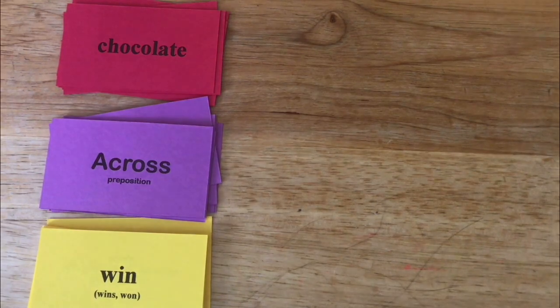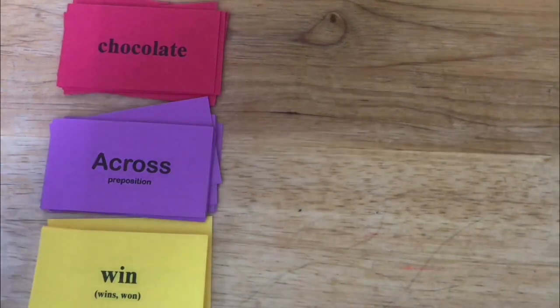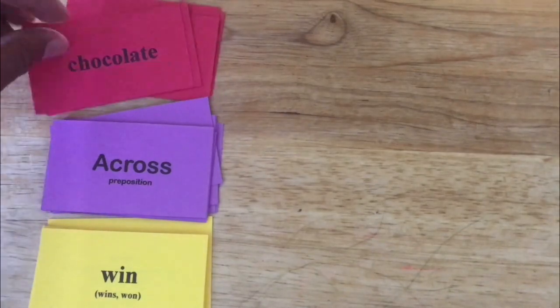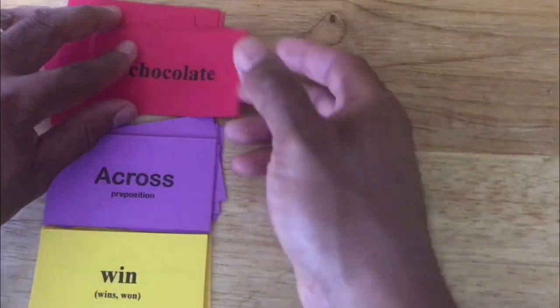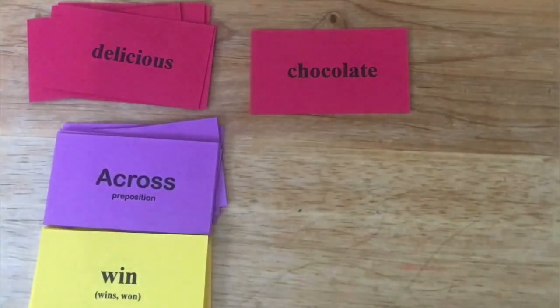So I want to talk about relationships today. You know, like how you have a father and the son, mother, daughter, husband, wife, sister, brother. These are all relationships. Well, the parts of speech also have natural relationships with each other. For example, a red card, which is an adjective, a red adjective can always go with a green.